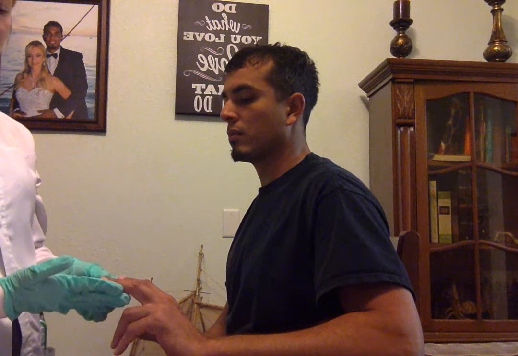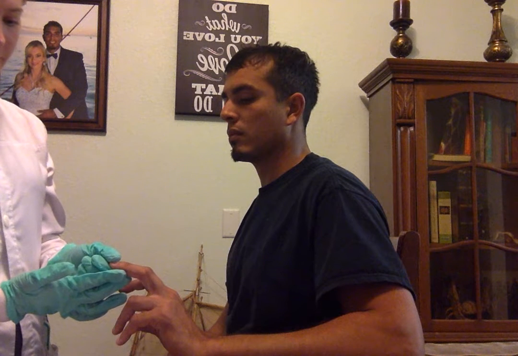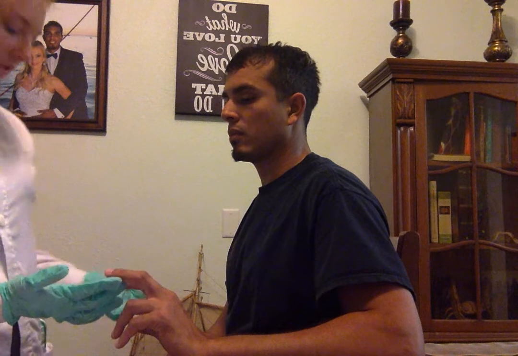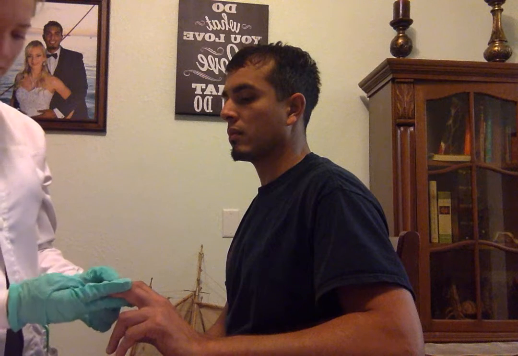Next, I'm going to check the proximal and lateral nail folds. I'm going to squeeze each nail and I'm going to do the same thing to the toenails. While doing this, I'm going to note firmness, texture, thickness, and adherence to the nail beds.